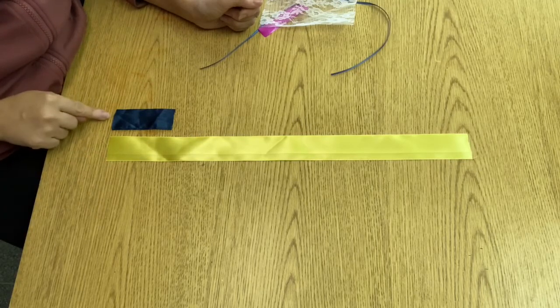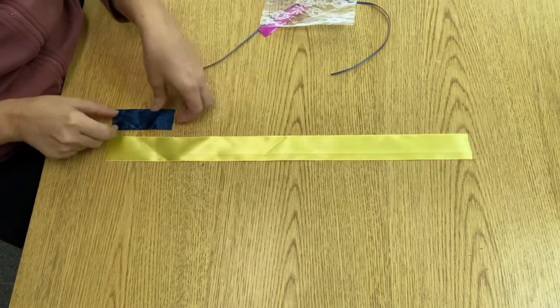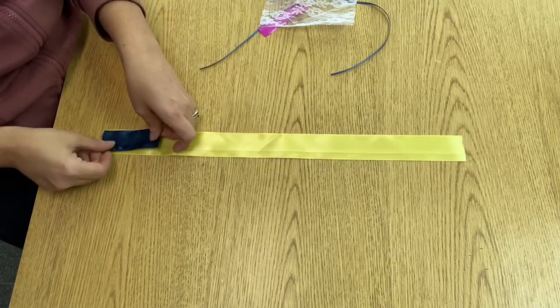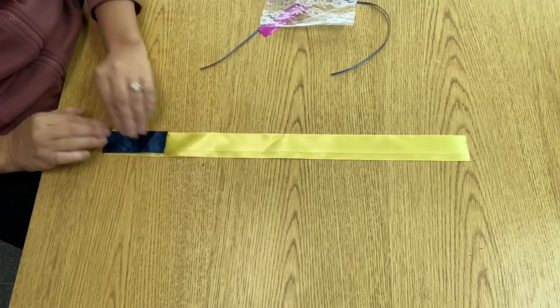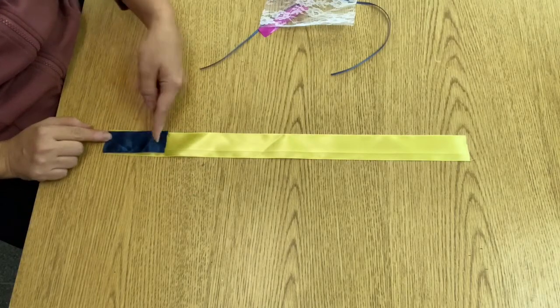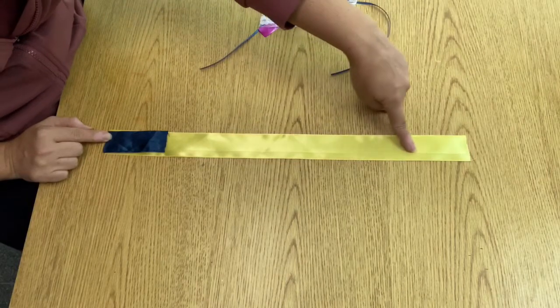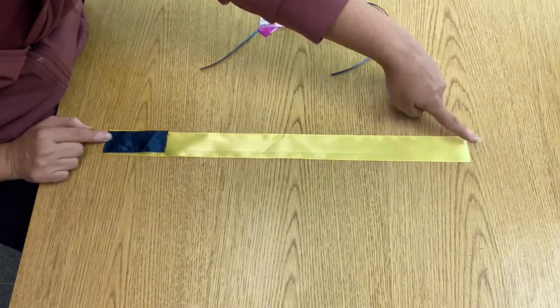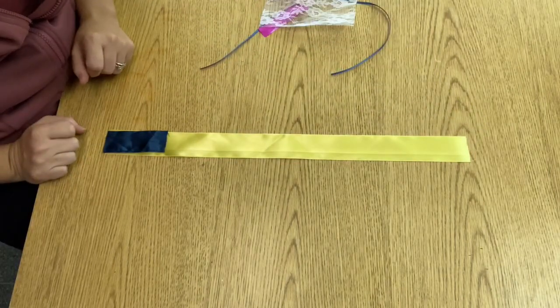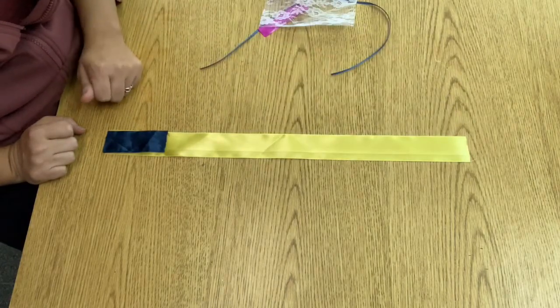If you said the blue one is shorter, you're right. If I put my blue one on top of the yellow one, my blue one stops right here. But look at all the yellow I still have that keeps going. That's really long. It's a long ribbon I have.